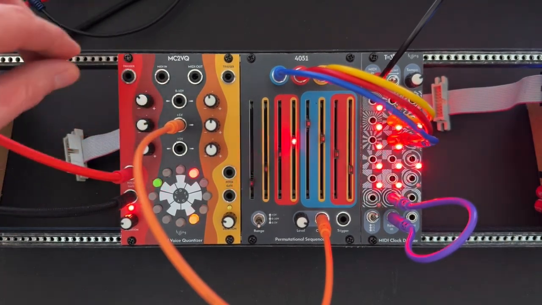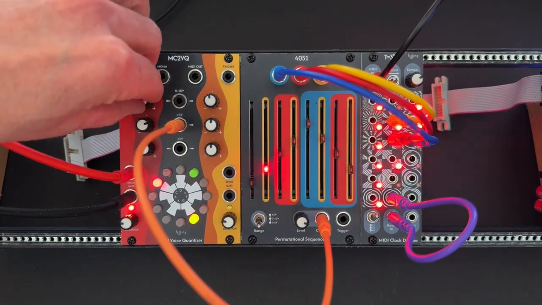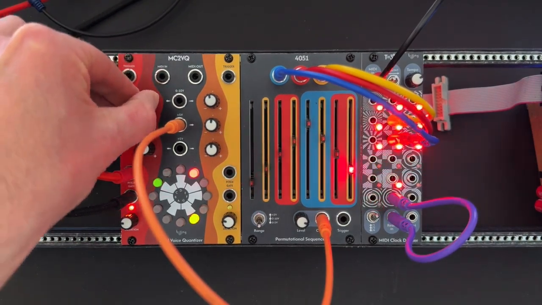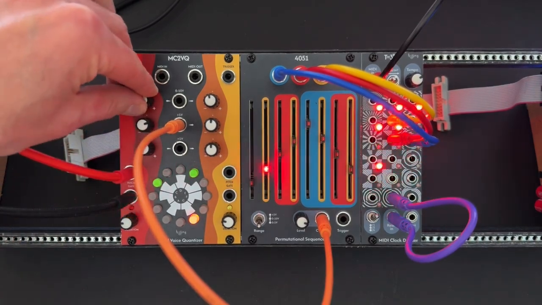Any input without a cable connected acts as an offset for that voice. You can also connect gates from the clock divider directly to the CV inputs of the quantizer.